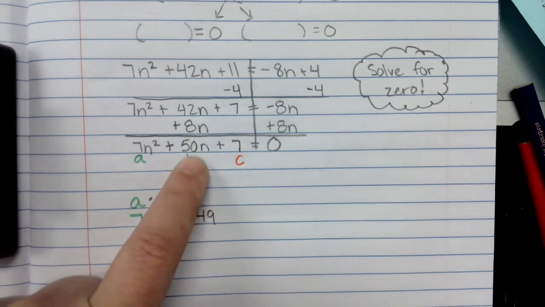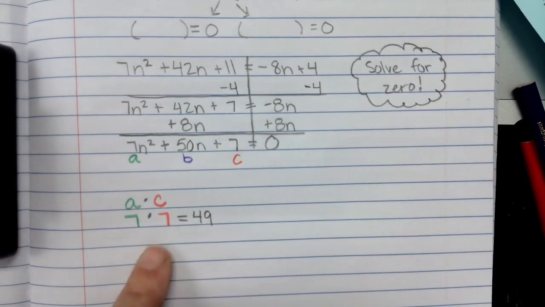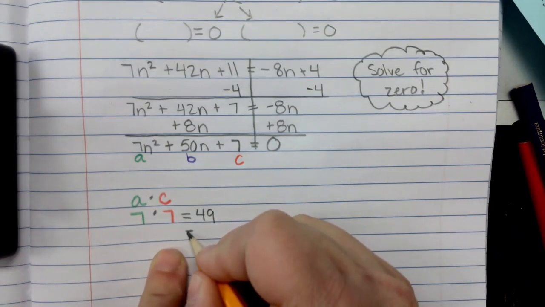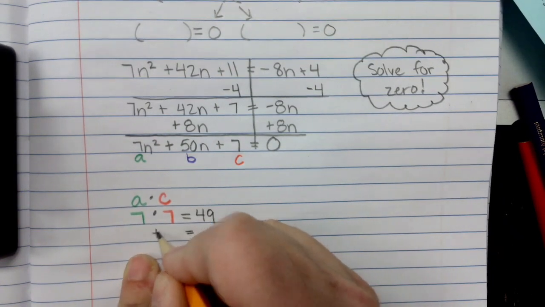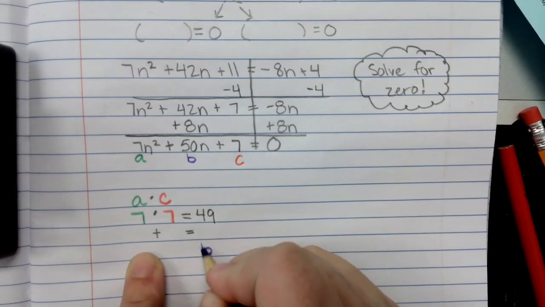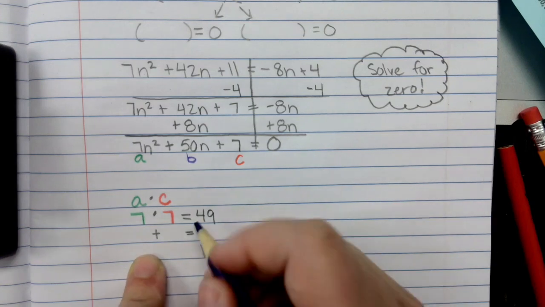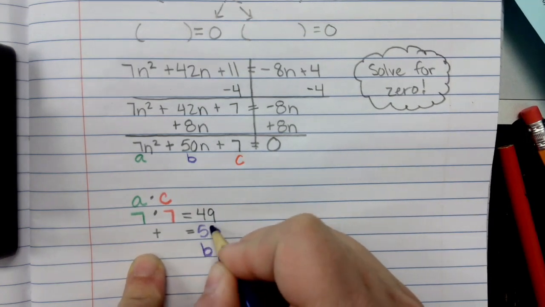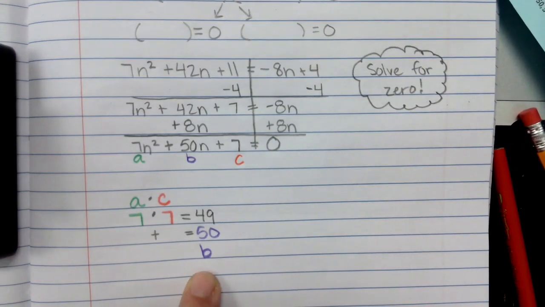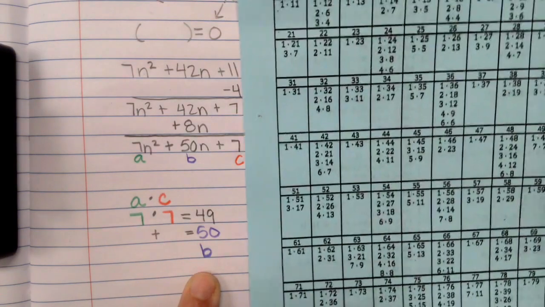We have to now write an adding equation. And what do we want it to add up to? Our B. And what is our B? 50. B is 50, right? Yeah. So this is where you want your blue sheet. Where on the blue sheet will we look? 49.